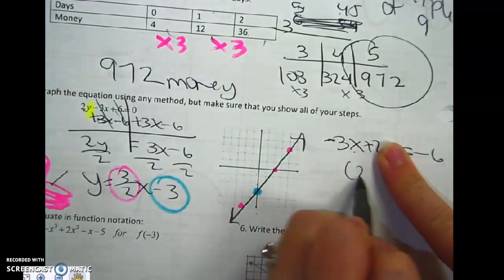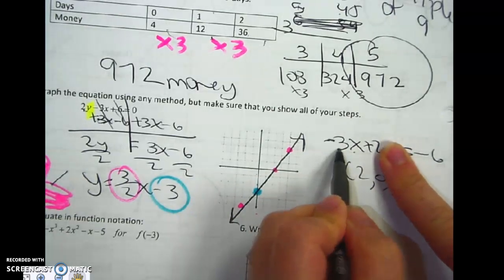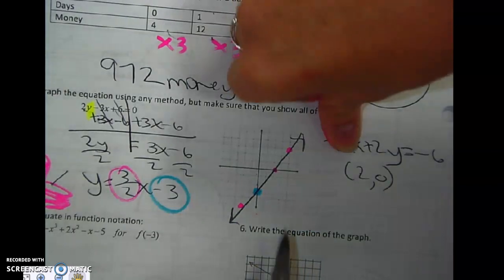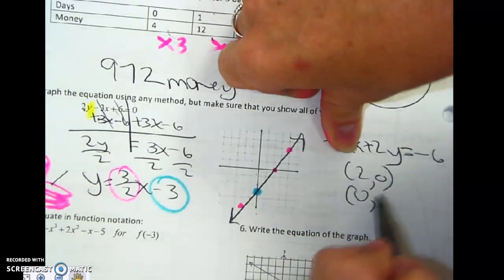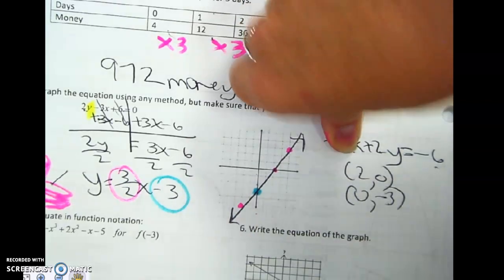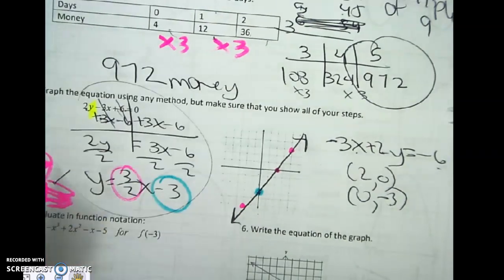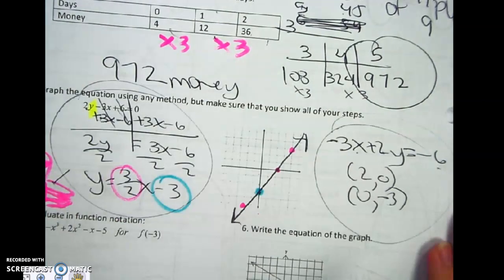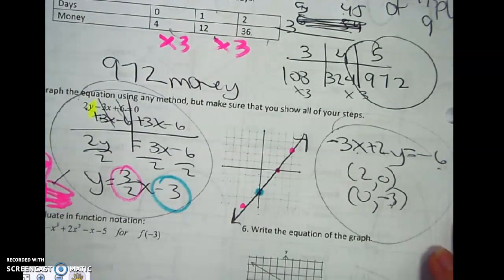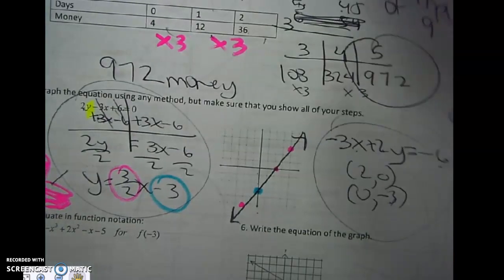So the intercepts would be 2, 0, because negative 3 times 2 is negative 6. Hey, look, it matches. And then I could have done the y-intercept, 0, negative 3, because 2 times negative 3 is negative 6. Hey, look, it's right there. You want to do it slope-intercept form? Great. You want to just find the intercepts? Great. Show your work, graph the line, show. It goes forever.